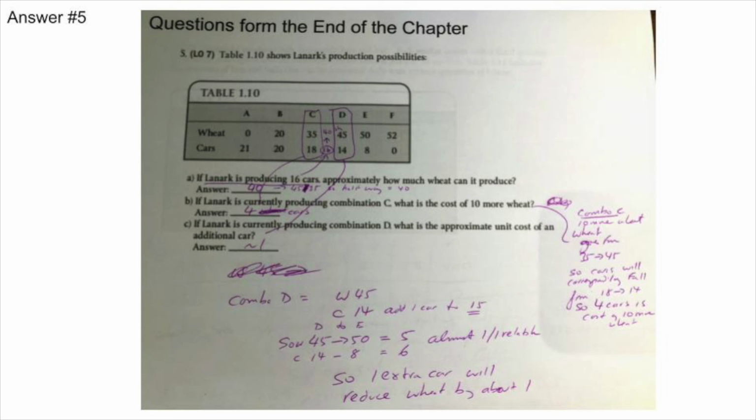So it's a 4 to 10 type of relationship. So one more car would be about 2.5 wheat. So we drop our wheat down to about 42.5.